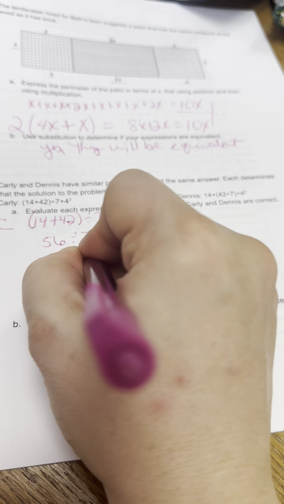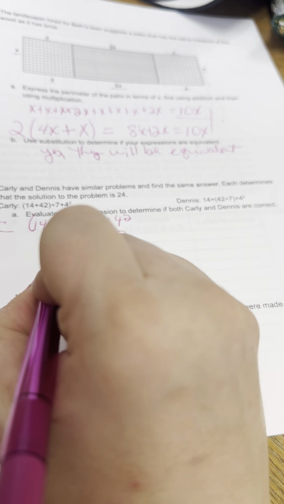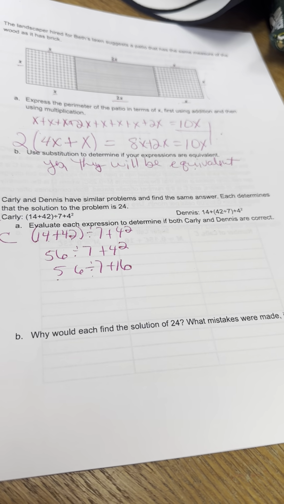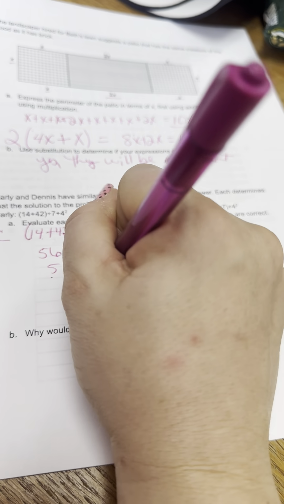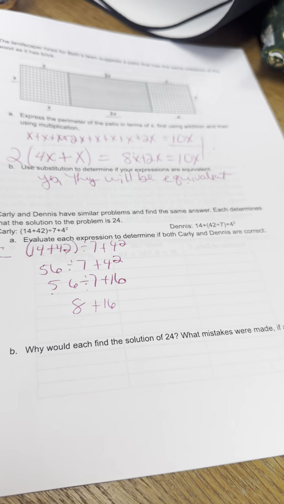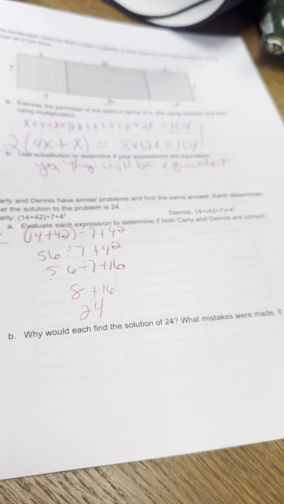So 56 divided by 7 plus 16. 56 divided by 7 is 8. 8 plus 16 is 24.